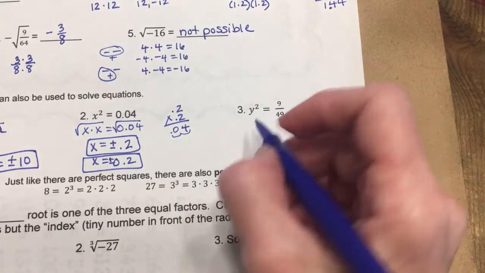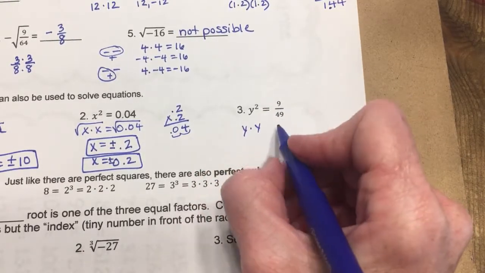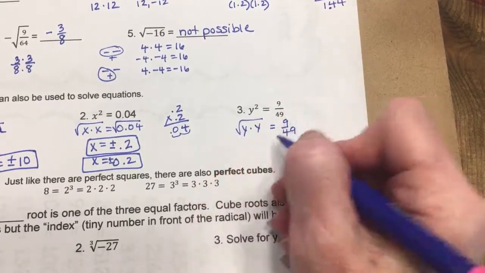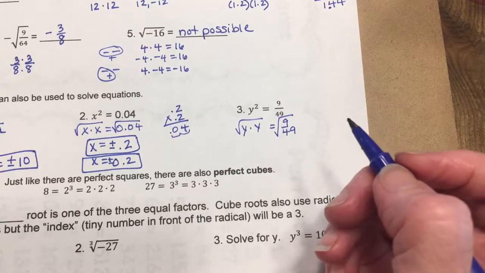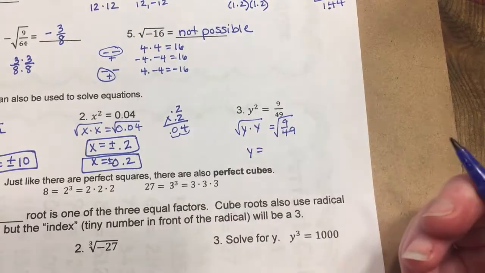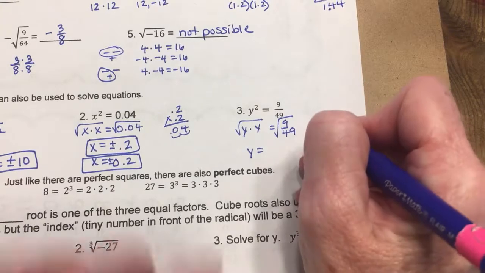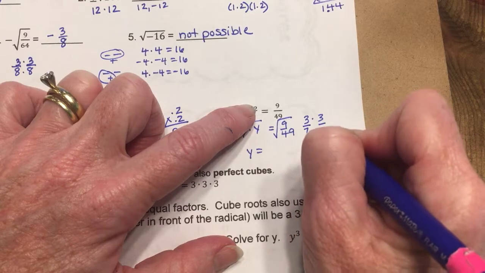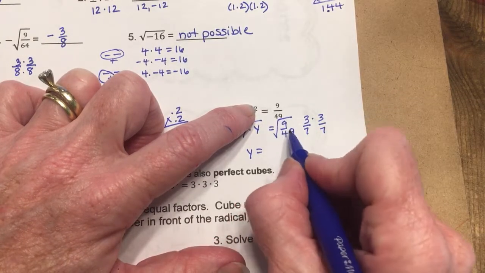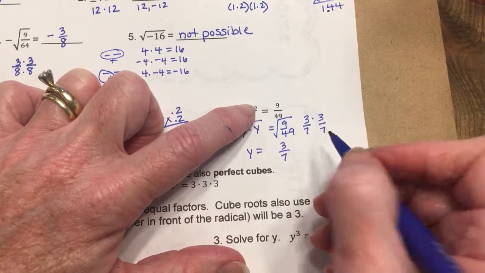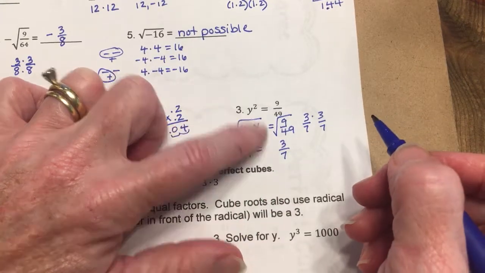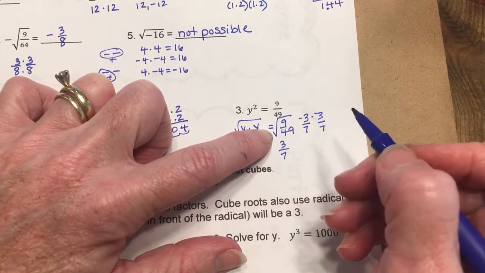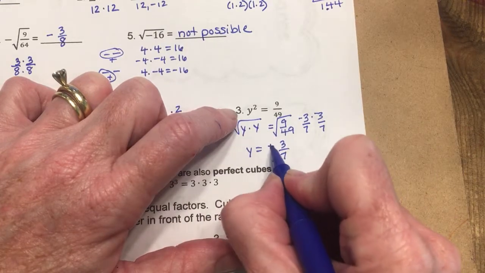And then this last one, y squared times y squared. If I take the square root, and I ask myself what times itself is equal to y squared, it would just be y. Here, what times itself is 9? 3 times 3. What times itself is 49? 7 times 7. So 3 sevenths times 3 sevenths works. So this is going to be 3 over 7. A positive times a positive gives me a positive 9 over 49, but so would a negative. A negative times a negative would give me a positive 9 over 49. So when it's an equation, I have to show that.